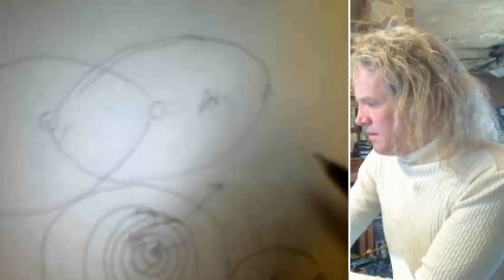Average speed. So what point was I going to make? Damn.